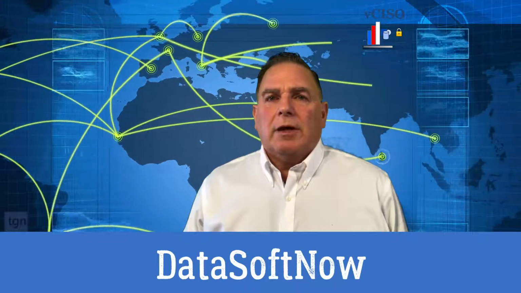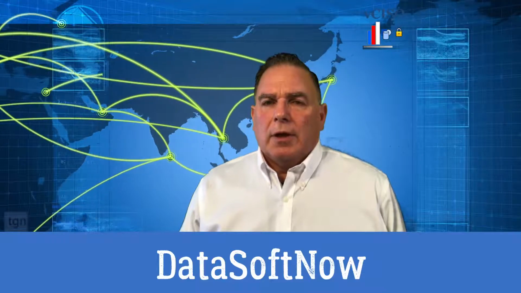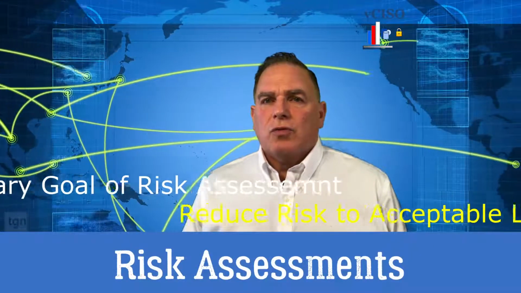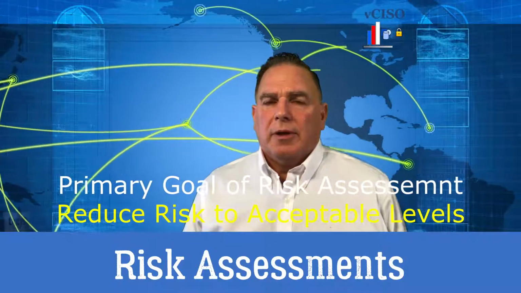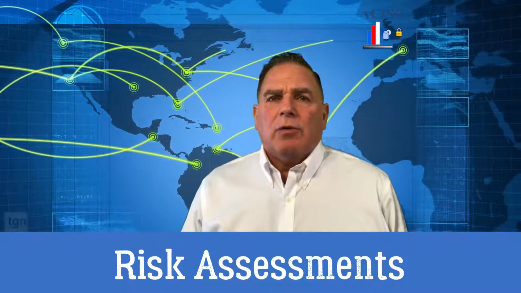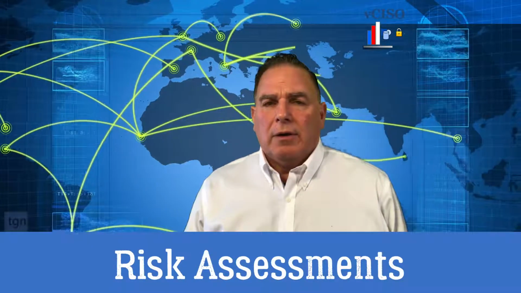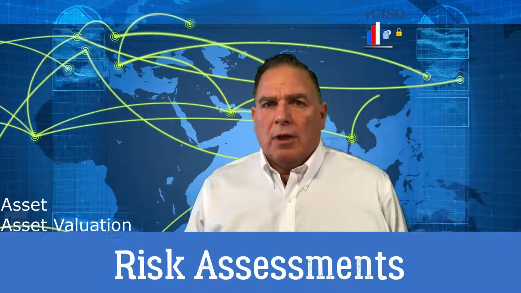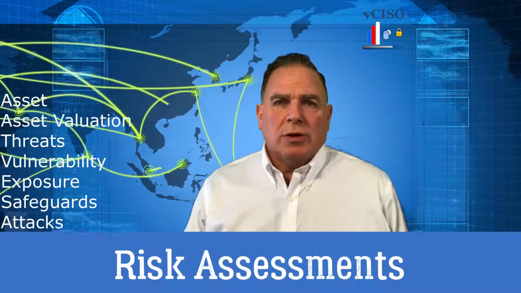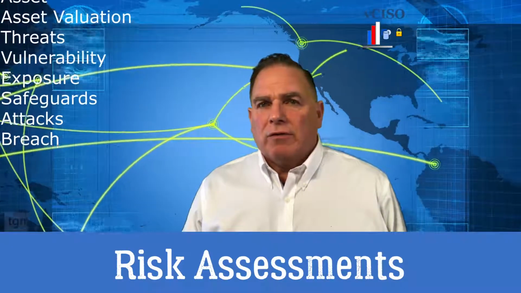This is a lengthy and complicated section, so what do you say we get started? The primary goal of risk assessment is to reduce risk to an acceptable level. Here's a quick list of the risk terminologies that will be used during a risk assessment: asset, asset valuation, threats, vulnerability, exposure, safeguards, attacks, breach, and so on.